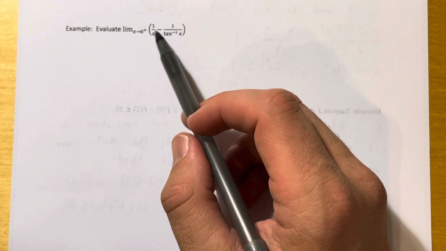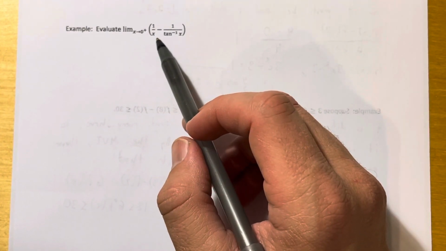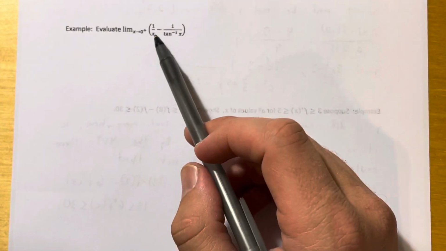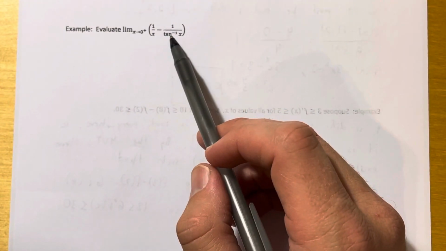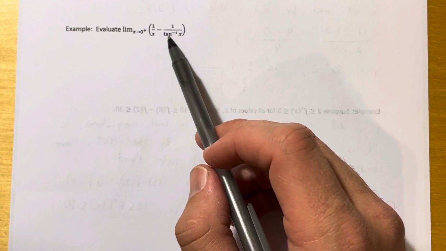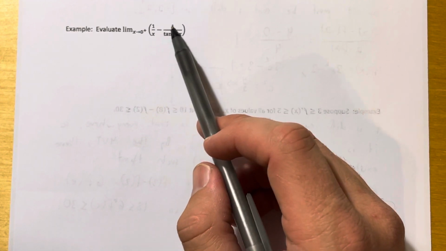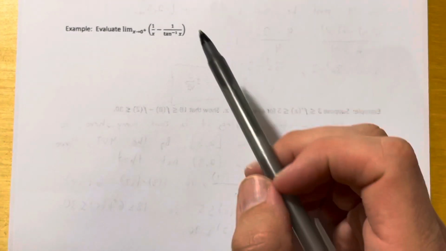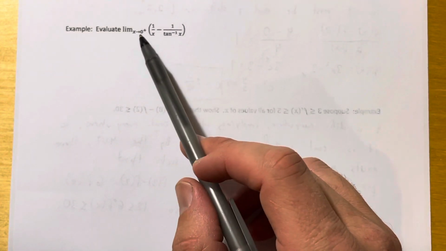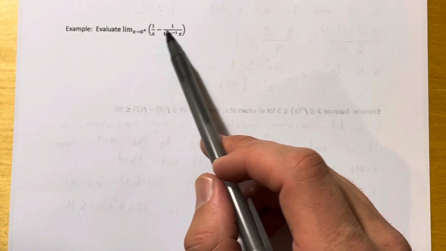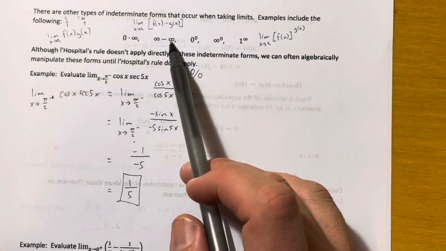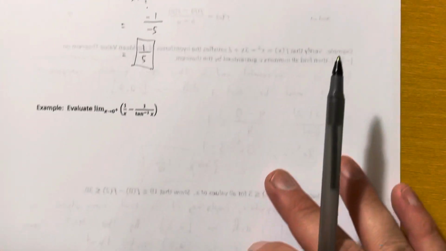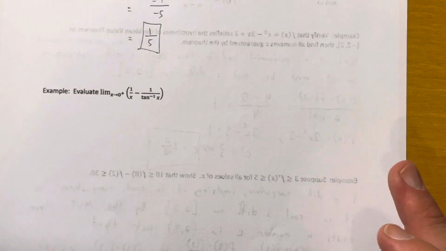Let me back that up. Plugging a 0 into x and plugging a 0 into inverse tangent of x is equal to 0. So it's like 1 over 0 minus 1 over 0. Those are undefined. Thinking of it in terms of limits, the limit as x approaches 0 from the positive side of each one of these is infinity. So I'm looking at an infinity minus infinity type of indeterminate form. Okay, direct substitution doesn't work here.